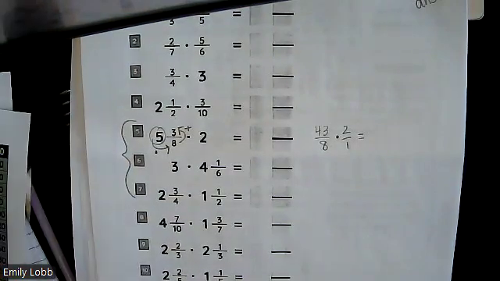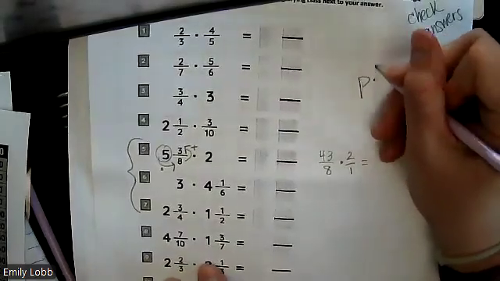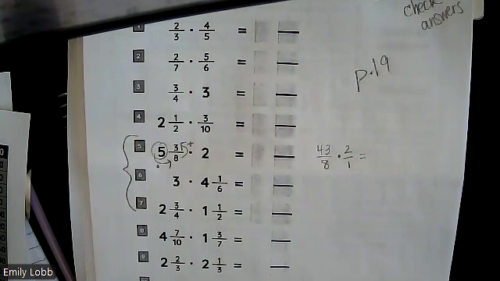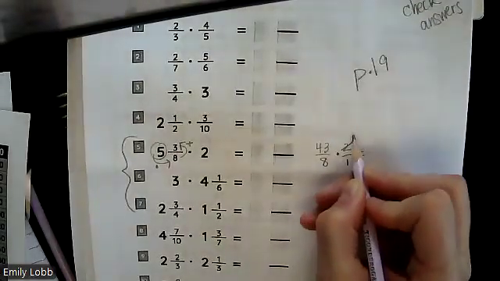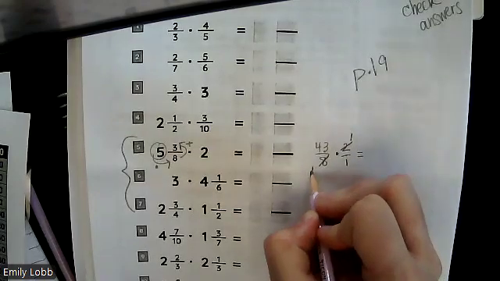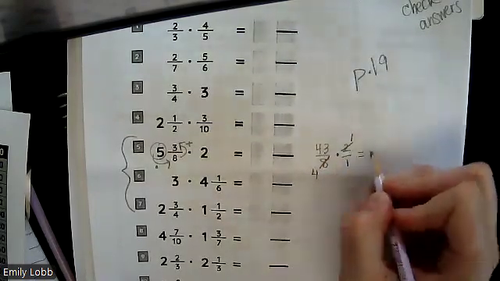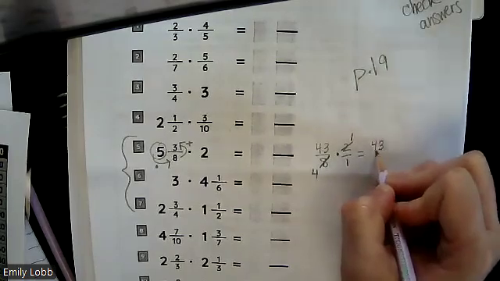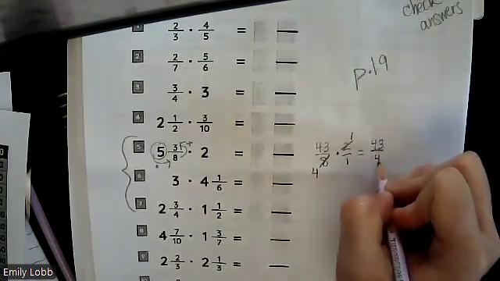Okay? 43/8 times 2 over 1. I would turn to page 19 right now because we're doing part of the pixel art for you, right? We're showing part of your work. What can I take out of the top and the bottom? If I take this 2 out, I'm dividing by 2 from the top. If I divide the bottom by 2, I have 4. So I just have 43 times 1, which is 43, and 4 times 1, which is 4.